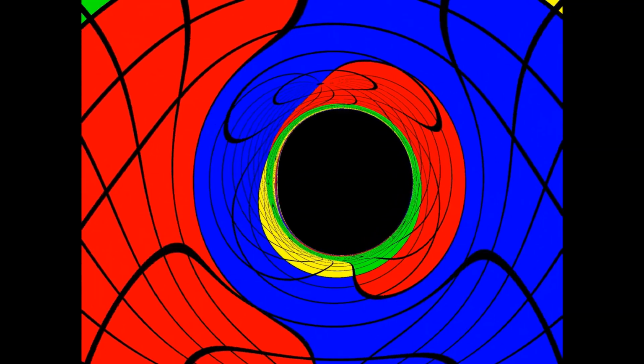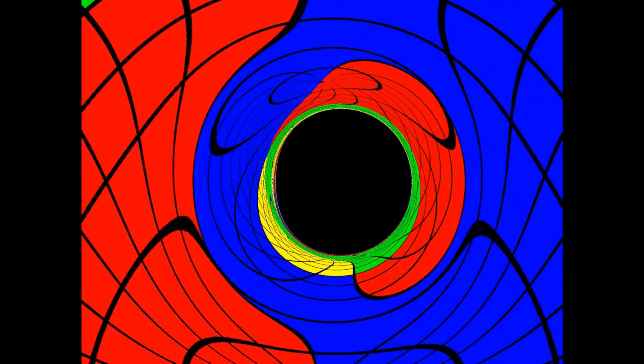Now the short animation here corresponds to what a slowly moving observer might see as they move from the equator to the pole of a Kerr black hole.